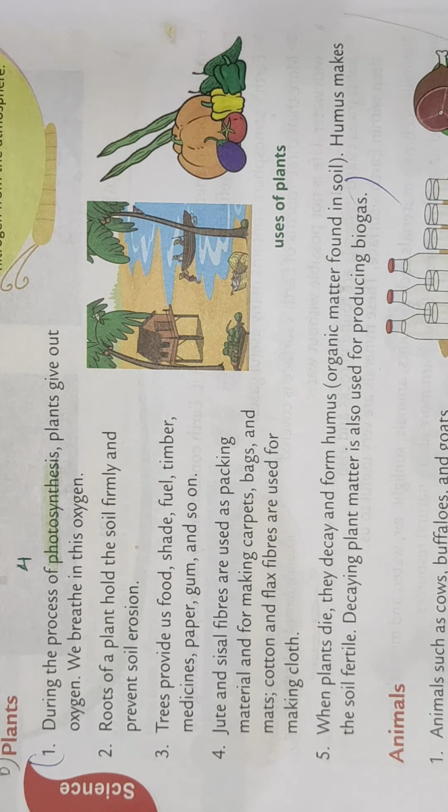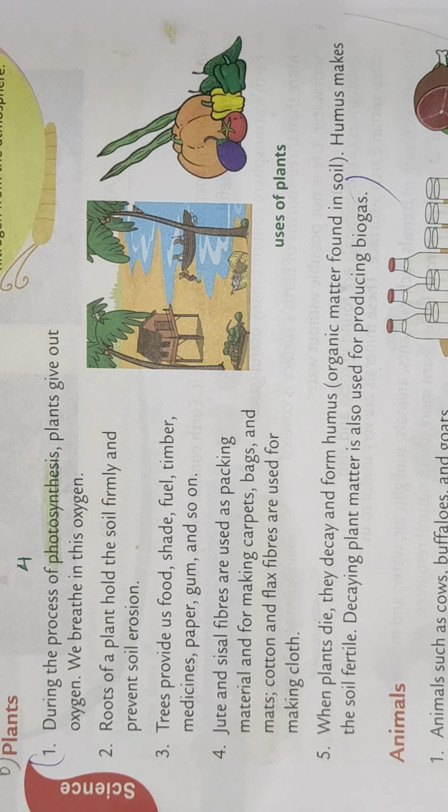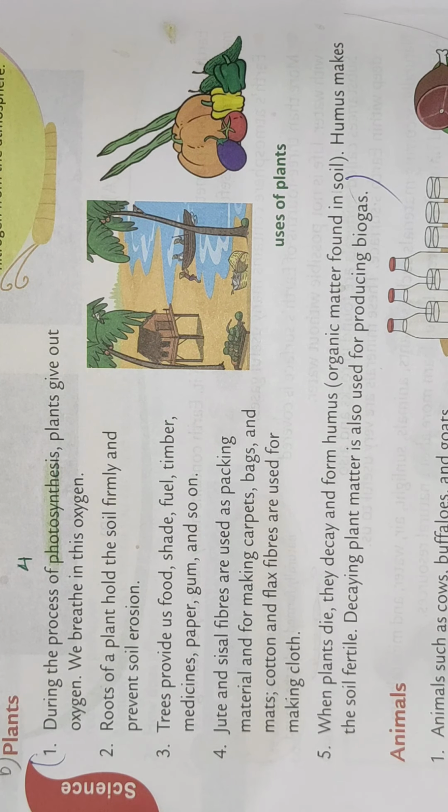So now we know that plant is also a natural resource and it is also a renewable resource. We can use plants for the prevention of soil erosion, and we can use them for making tables, chairs, paper, medicines, bags, carpets, and many others. So plant is also a natural resource and a renewable resource.